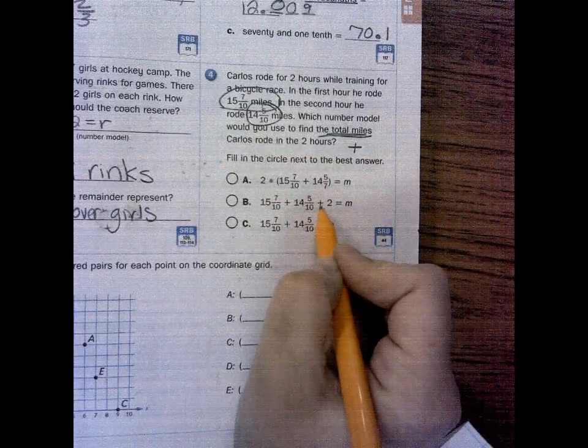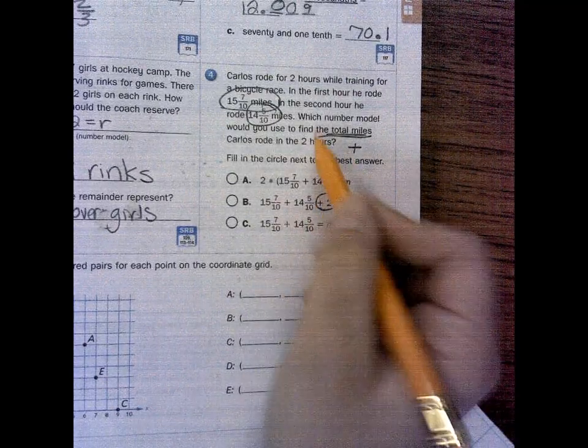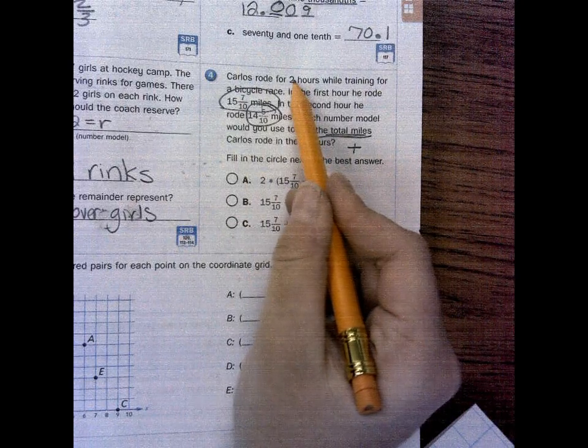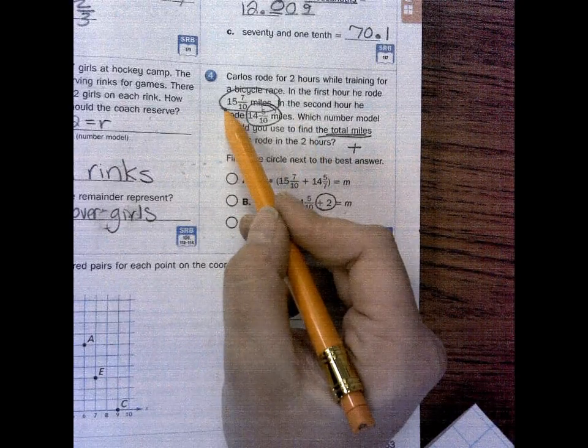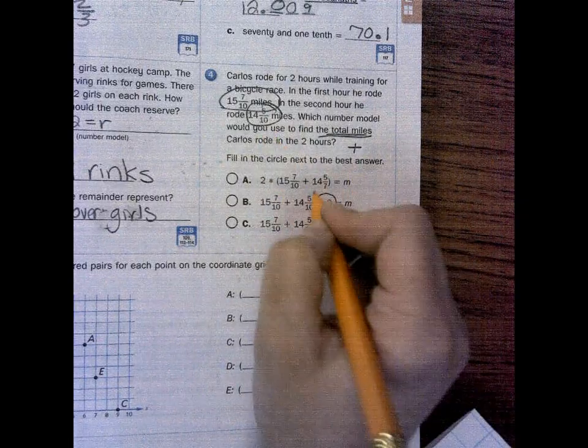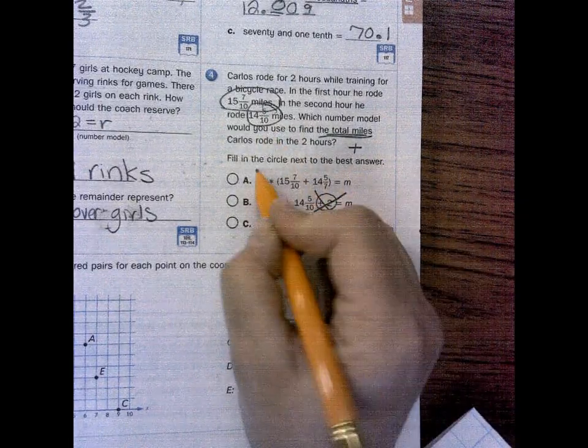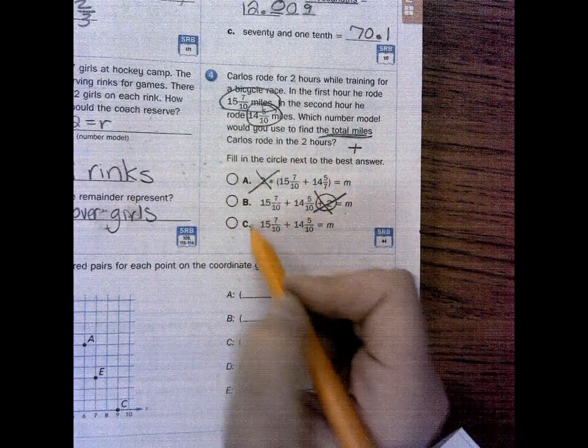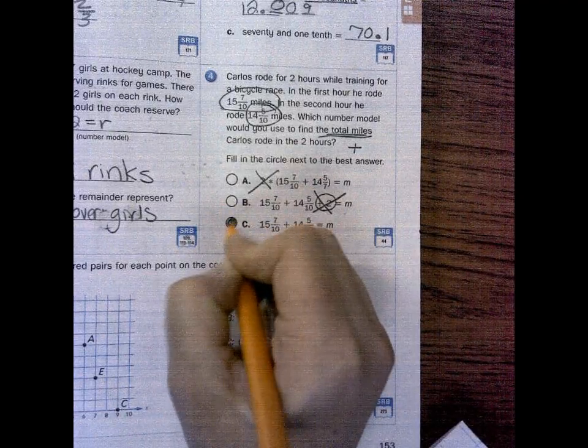And this plus 2 is here to trick you. We're not really adding the 2, because in the first hour he rides 15 7/10. In the second hour he rides 14 6/10. So nothing with that 2. Same here, we're not multiplying it. All we would do is add straight across.